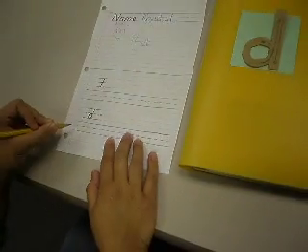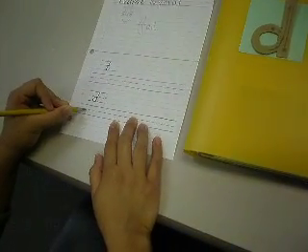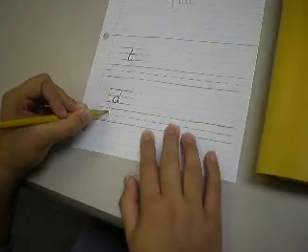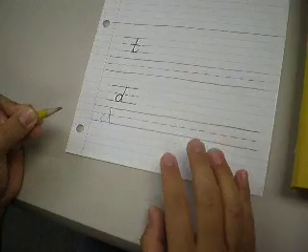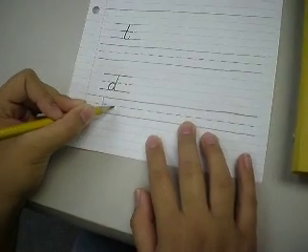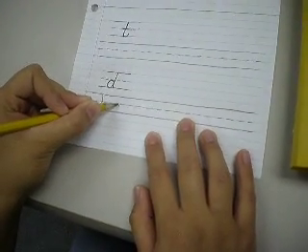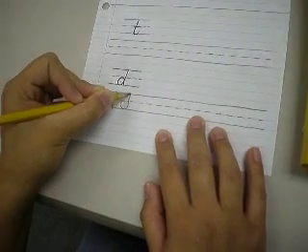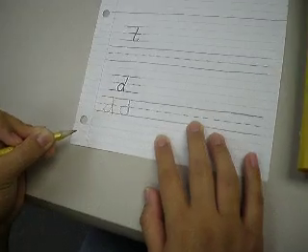Round, up, down. Round, up, down. Okay, you want to practice one more time? I'm glad your circle is joining. Around, the top, up, down. Good job.